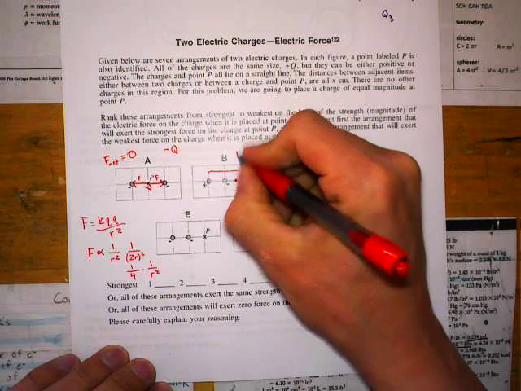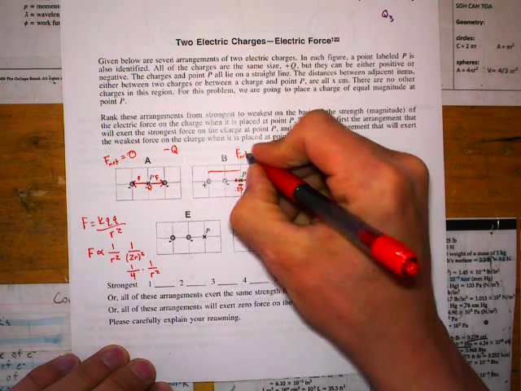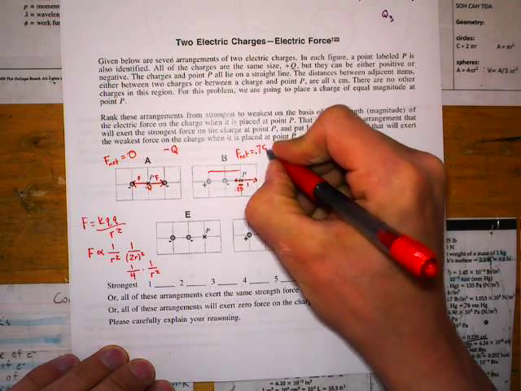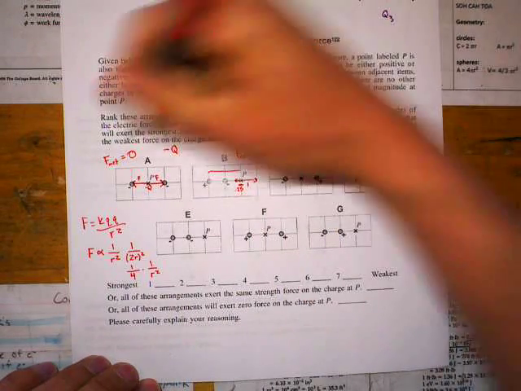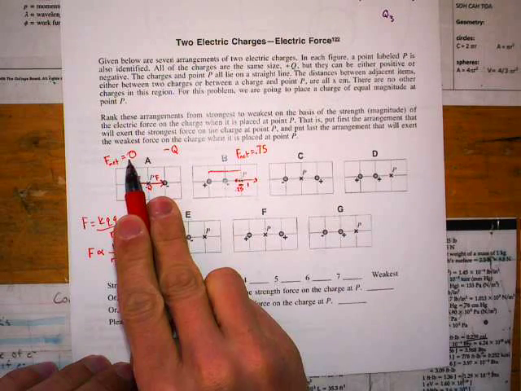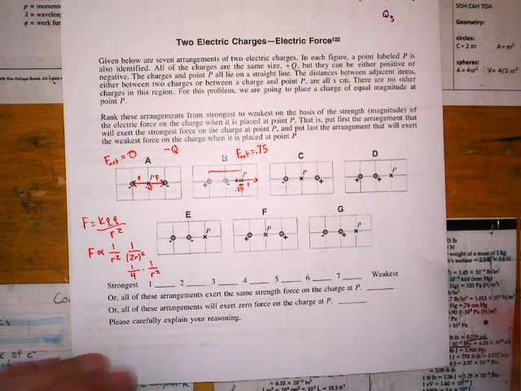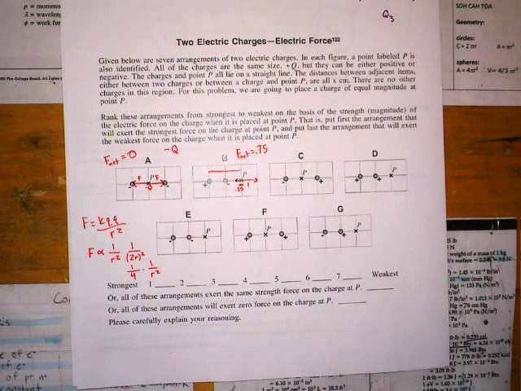So I'm going to say F net is equal to 0.75. Alright, now these are not actual newtons. These are just numbers that I'm using to compare all of these and rank them. Okay, you should be able to do the rest.